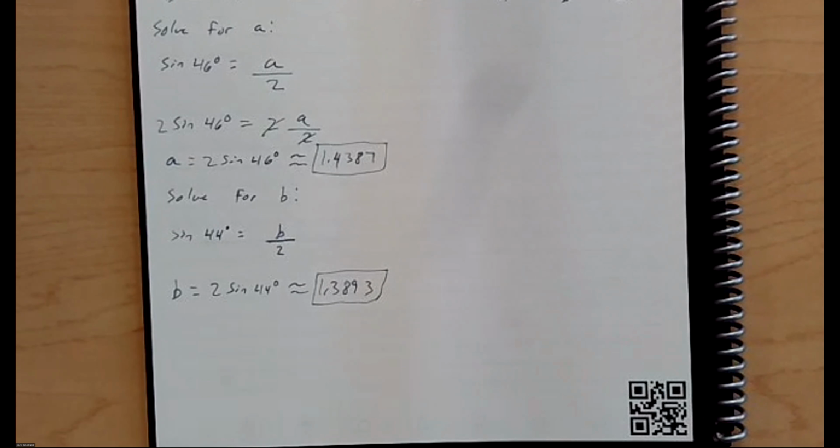Any other questions on number 4? Okay. Let's do a word problem. That's what all this is leading up to.